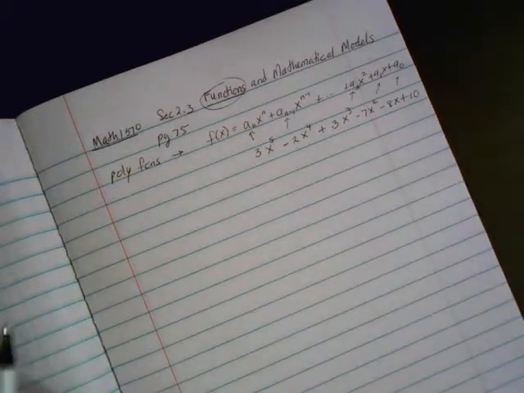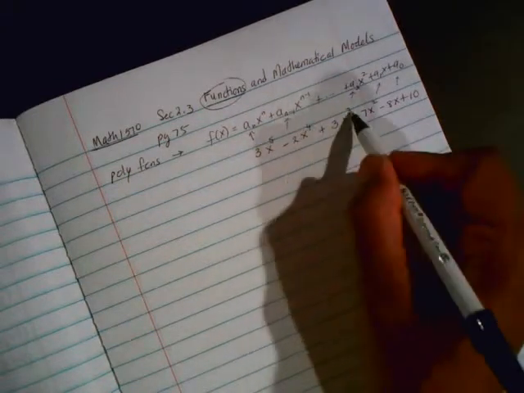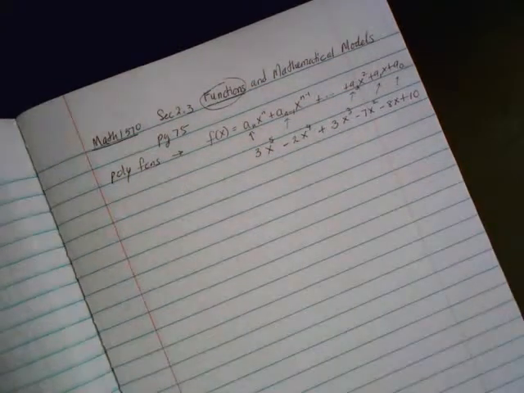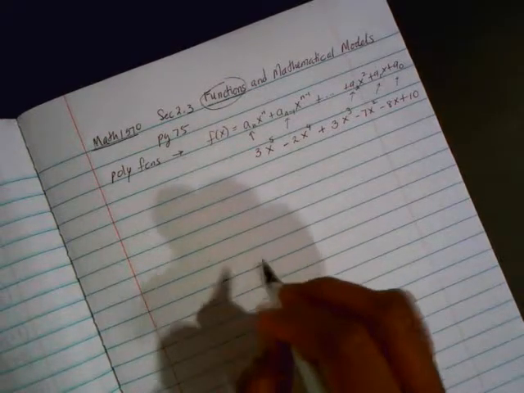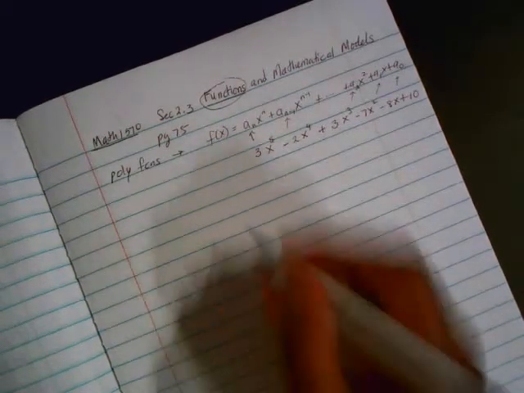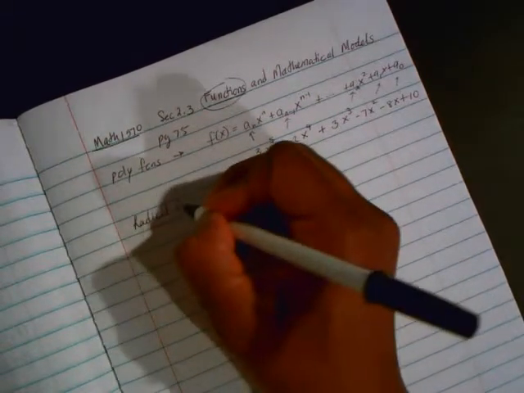If you have any terms here that have a fraction or a negative exponent, it is not a polynomial. Other functions that you'll see in this class will be radical functions, radical with square roots, etc., cube roots.